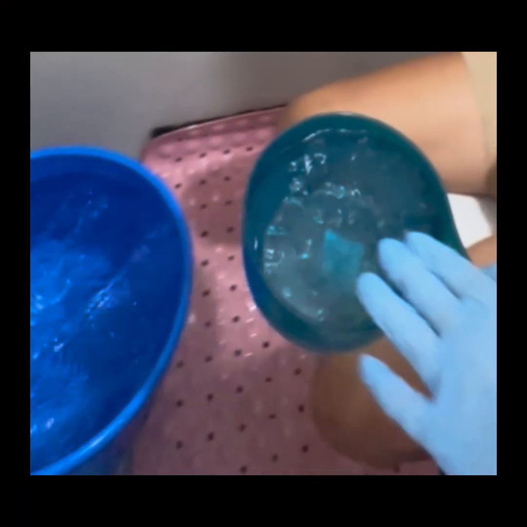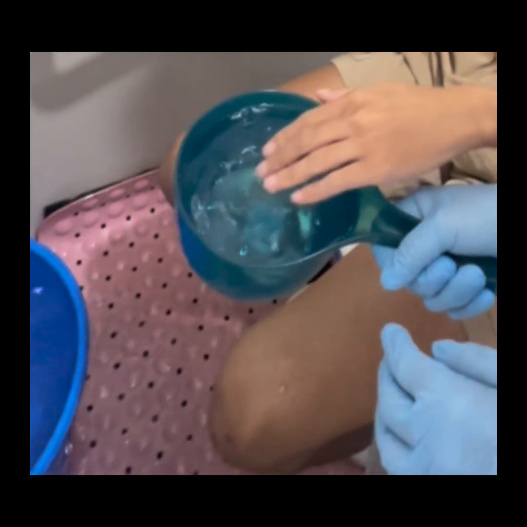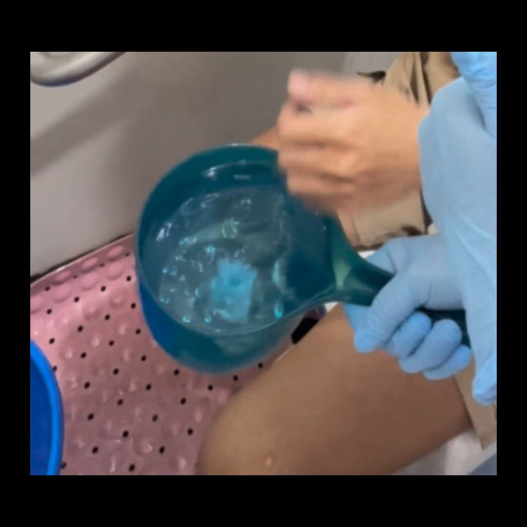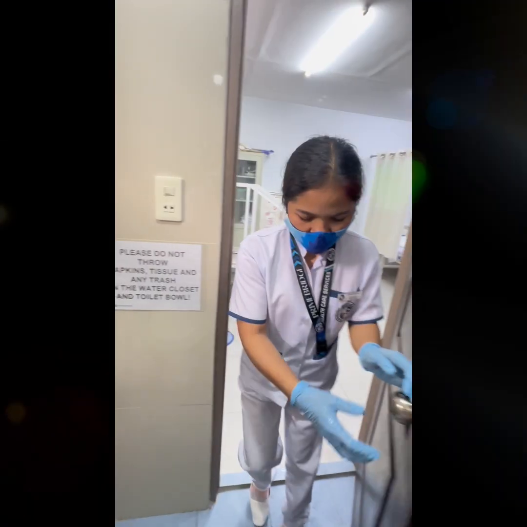Check the water temperature, and it should be 105 degrees Fahrenheit to 115 degrees Fahrenheit, or allow the patient to test the water by his hand, and provide a rubber mat for patient safety.